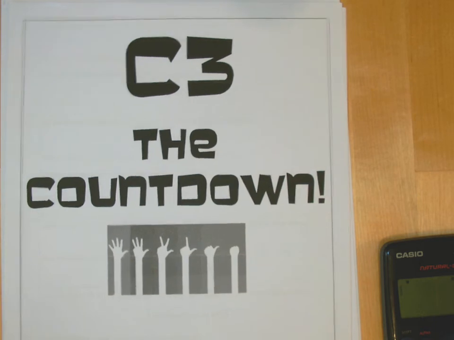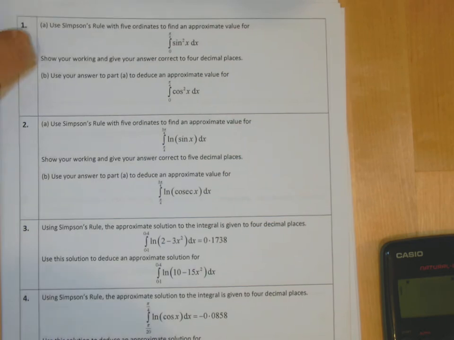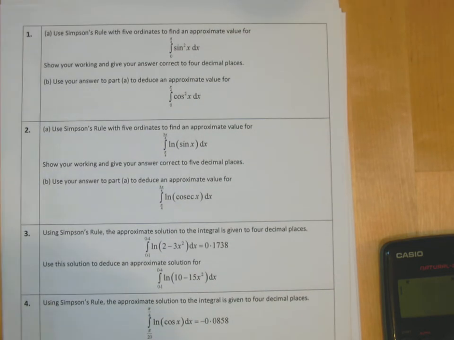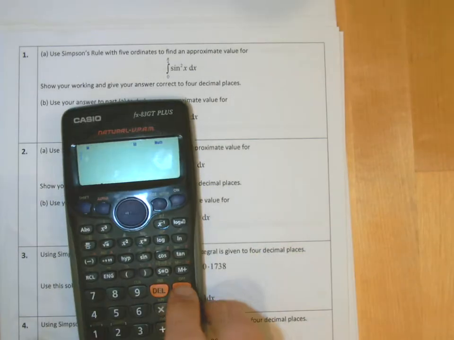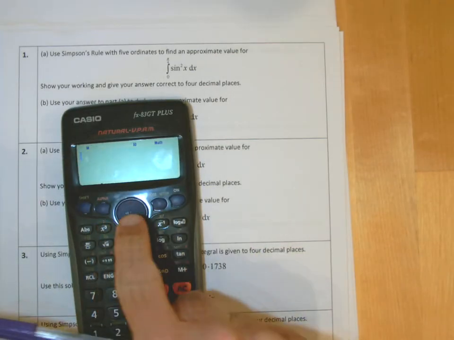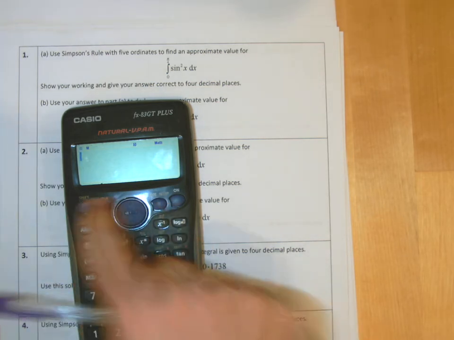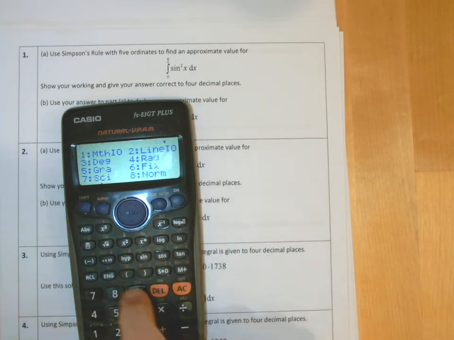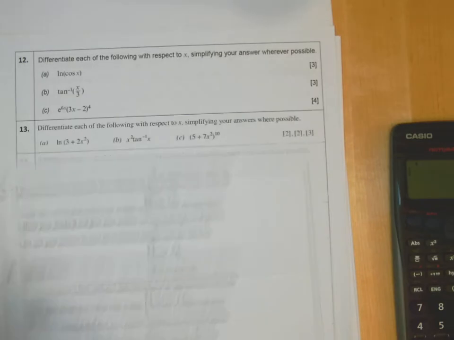Okay, so C3, question 1. It says here, use Simpson's rule with 5 ordinates to find an approximate value for that integral there. Now, what's important with integrals, integrating trigonometrical functions, is you've got to put the calculator in radian mode. So change that to radian, shift setup 4, so we're in radian mode there. It's really important you do that. So R is on the top, so we can answer question 1.